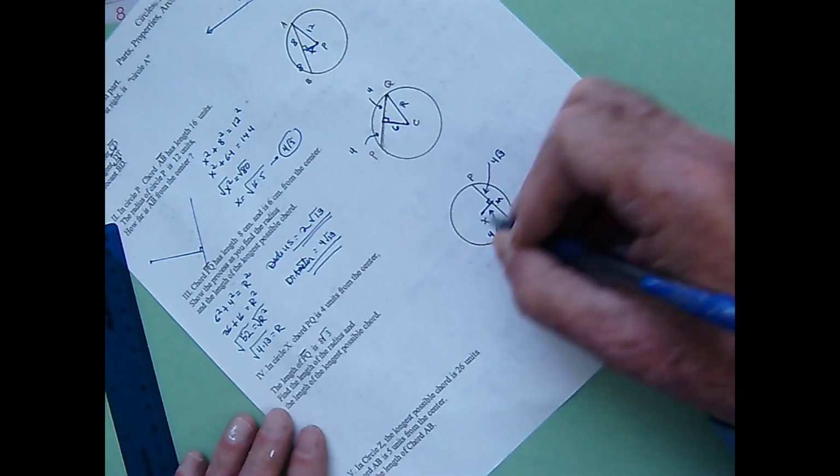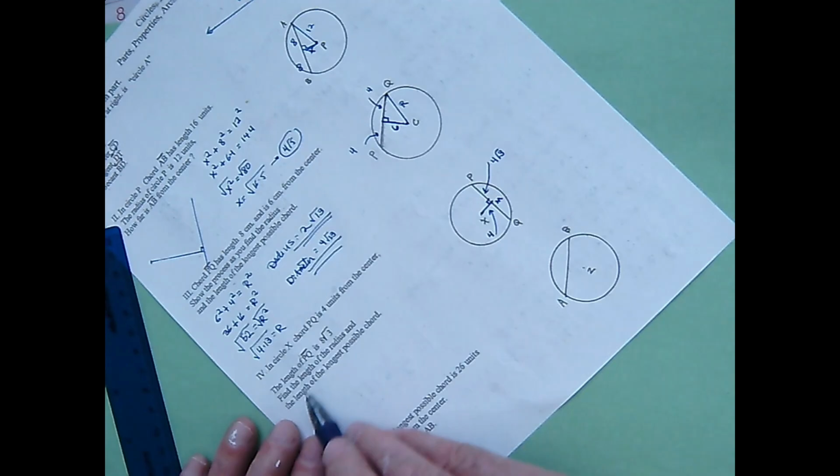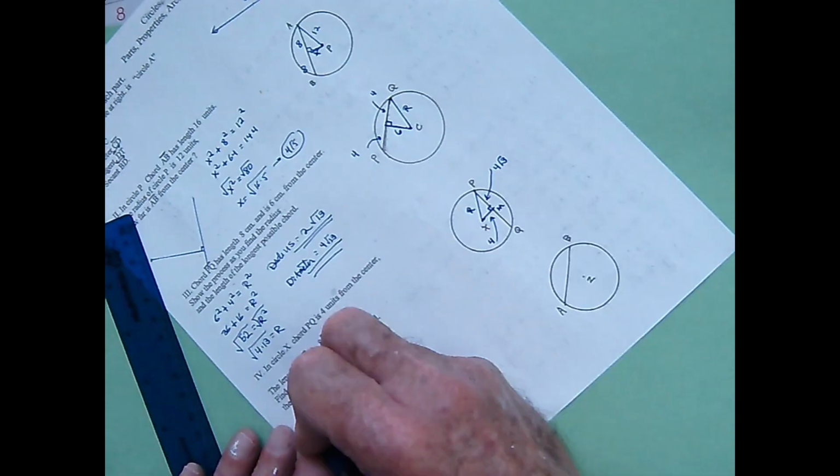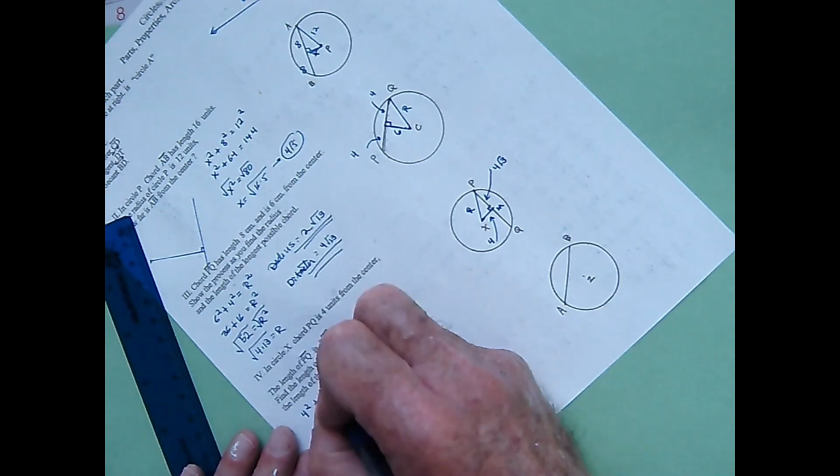Find the length of the radius and the length of the longest possible chord. Let's show a radius. Let's hit it with the Pythagorean Theorem. You might know something about these couple of numbers, how that hypotenuse is going to look for the radius. I'll call the radius R. And it would be 4 squared plus 4 root 3 squared is equal to the hypotenuse R squared.